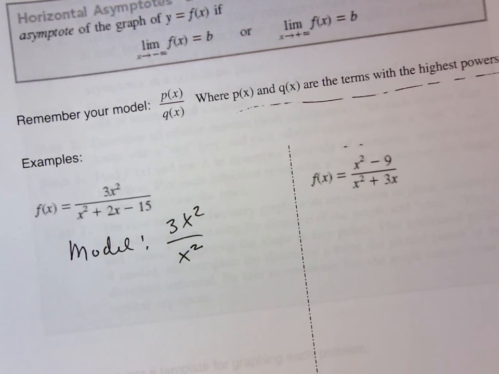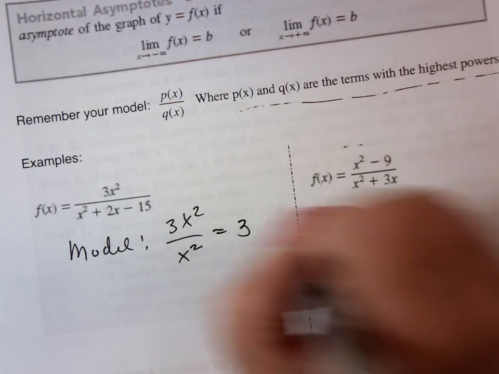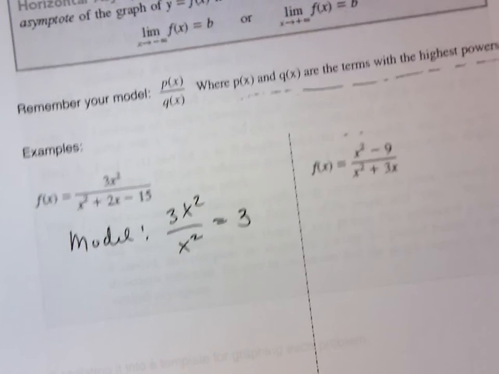By the way, you can do the typical calculus trick, which is divide both numerator and denominator by the highest power between the two, which is x squared, then take the limit. To me, that's too much work. You end up in the same place, because all the other guys go to 0. So this is 3. It's a constant.